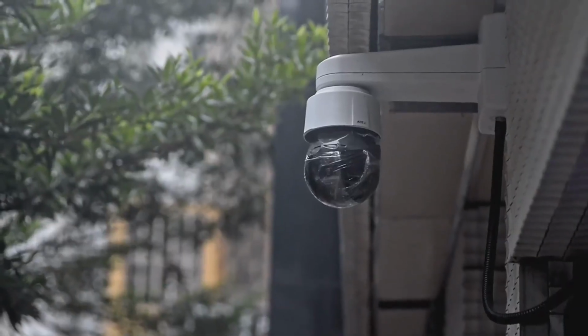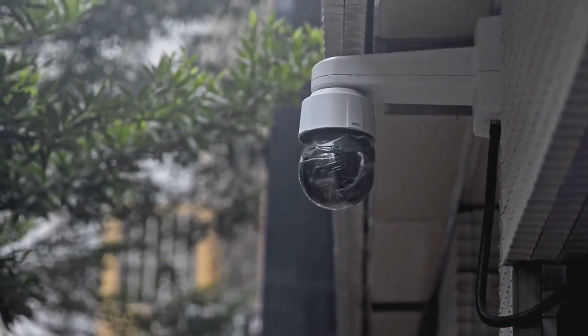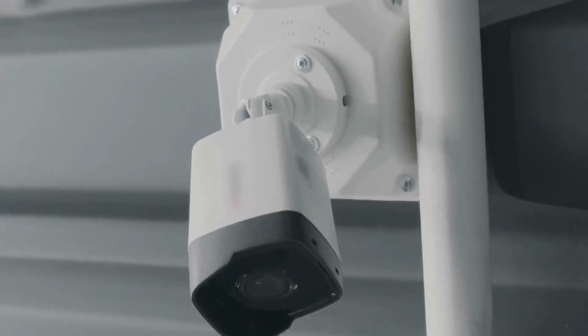In 2025, surveillance isn't just about cameras. It's about smart systems, AI analytics, cloud integration, and real-time decision-making. But here's the catch. None of it works if your devices can't talk to each other. That's where ONVIF comes in.